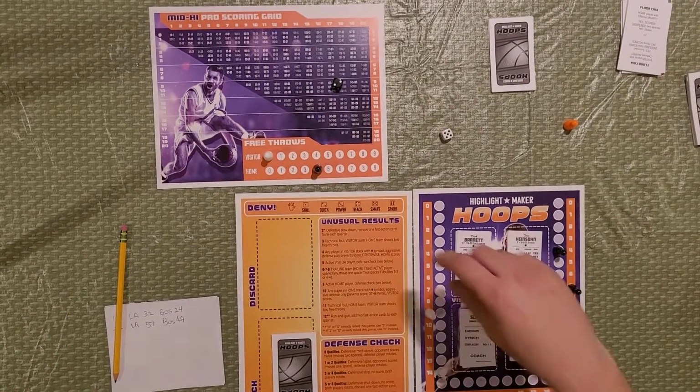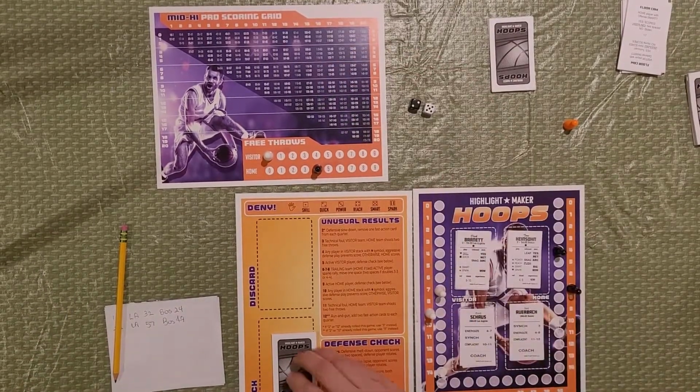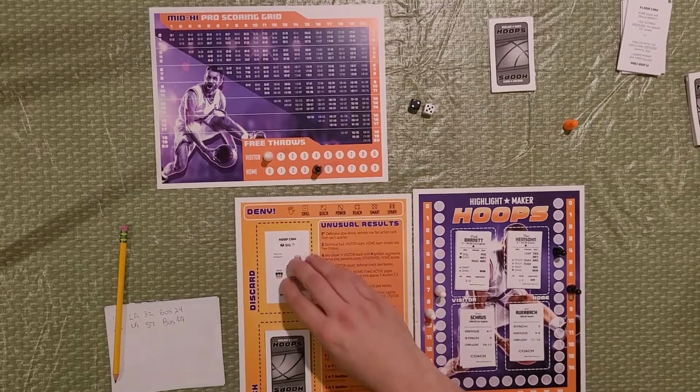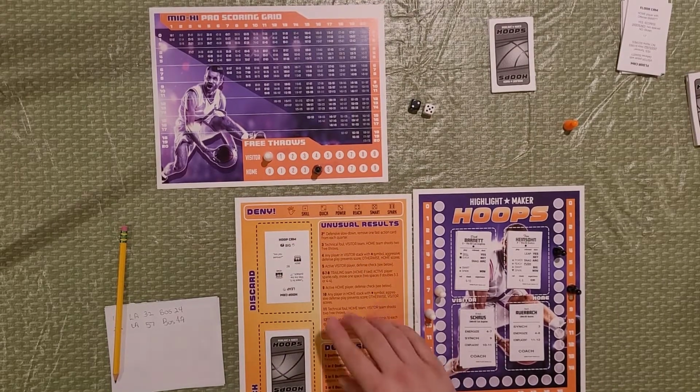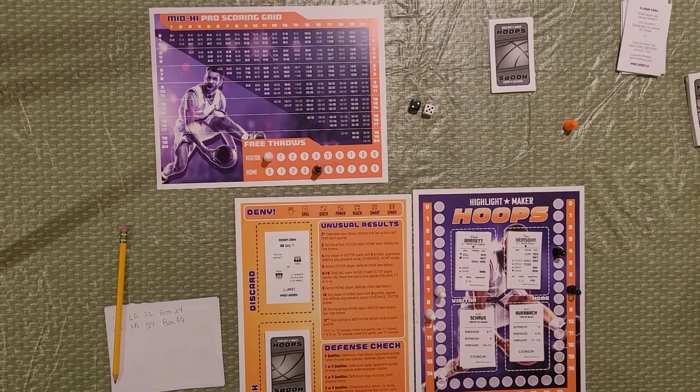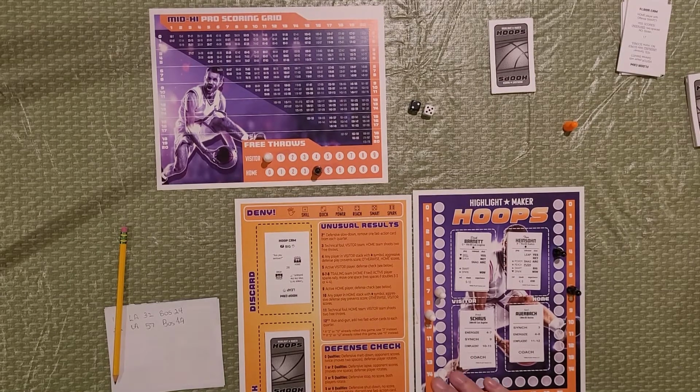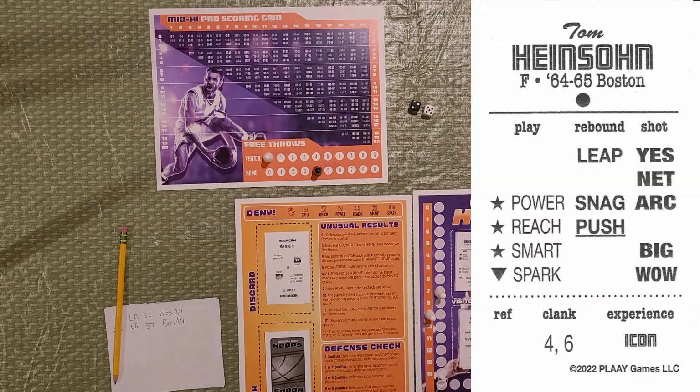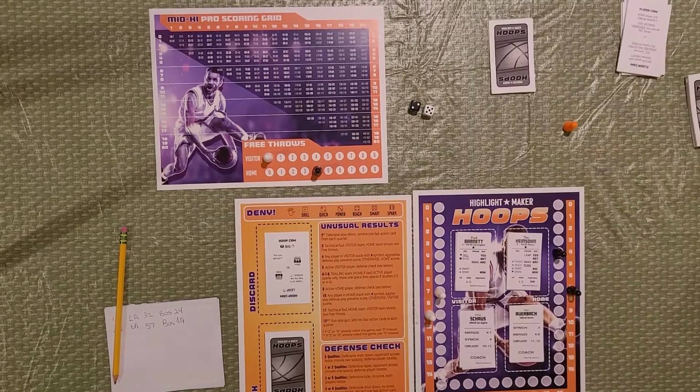Okay. Third quarter underway. Hoop cam big, okay. Momentum check and the hand. So we're looking for big, which Heinsohn has and Barnett does not. I don't know that momentum carries over after halftime.